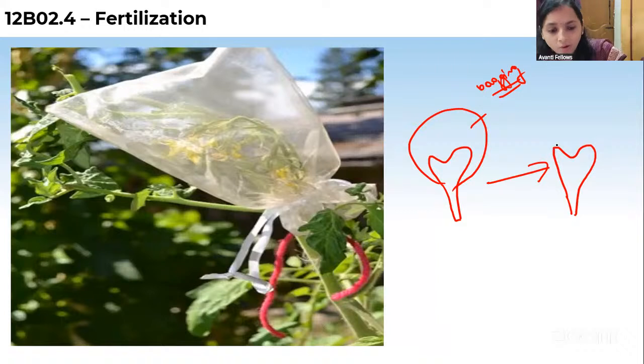Now we are going to collect the pollen grain from that male and deposit it on the stigma of the female parent, which is used to produce a large fruit.